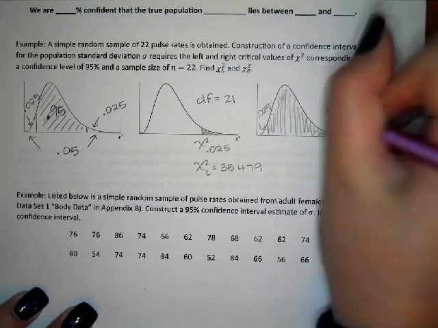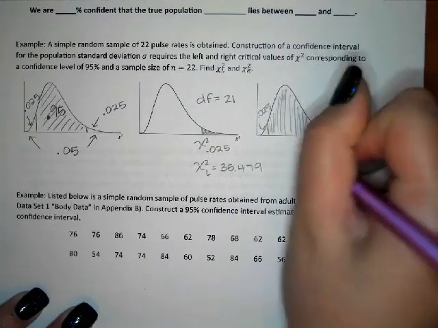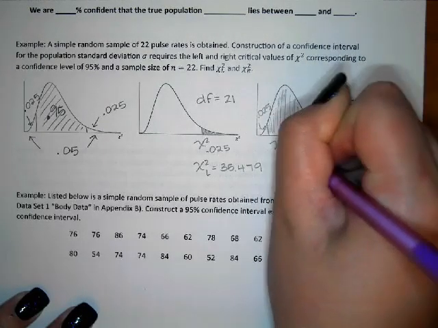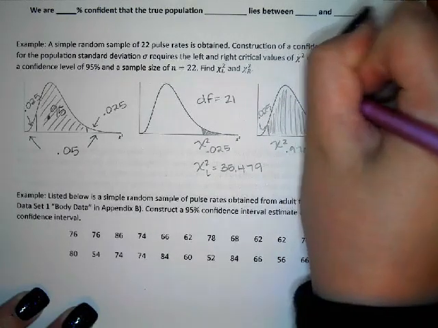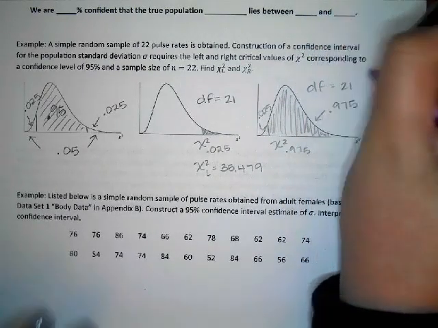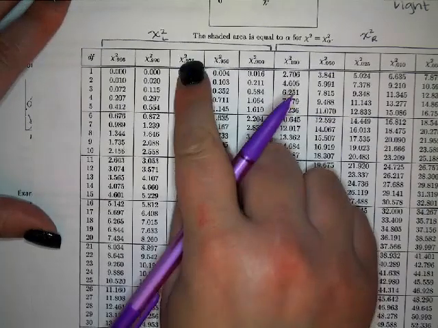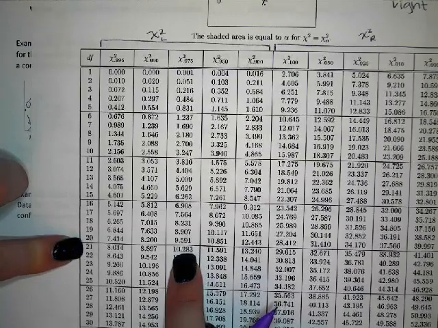So that's 0.975. So this critical value is going to be chi-square 0.975 with the same degree of freedom, 21. 0.975 and 21, that's 10.283.